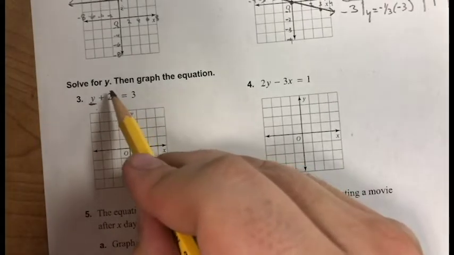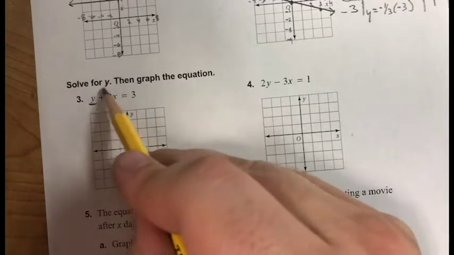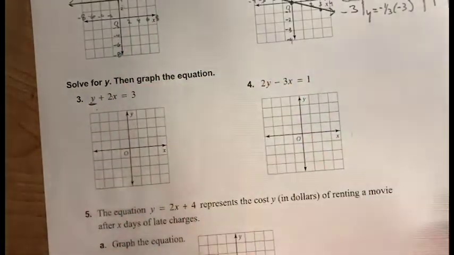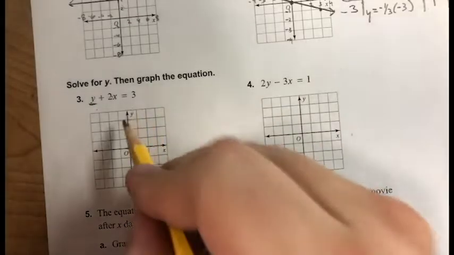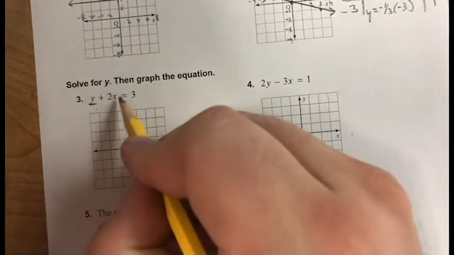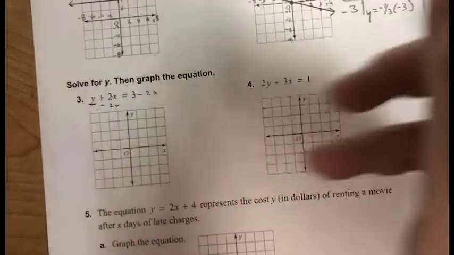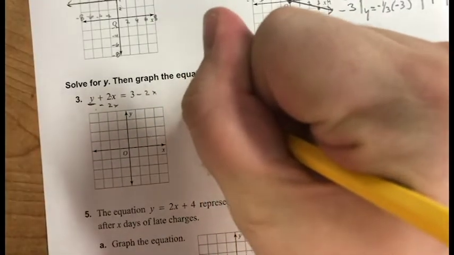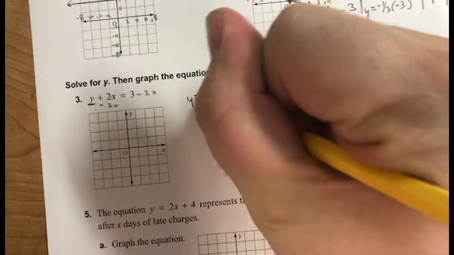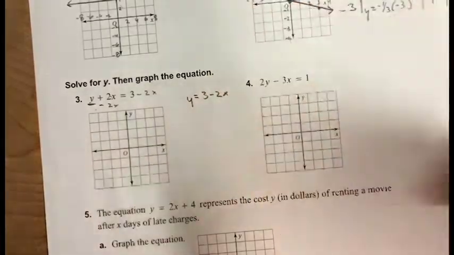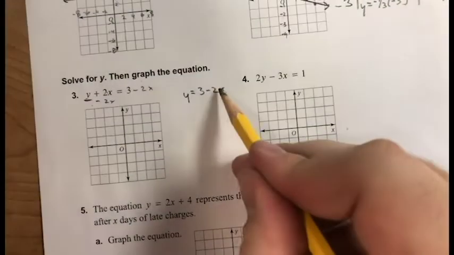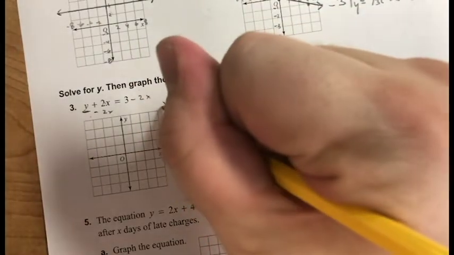So my job right now is to get rid of this plus 2x. How do I do that? Well, let's go through SADMAP it. So what do I need to do? I need to subtract this whole thing from both sides. And when I do, I get the new equation: y is equal to 3 minus 2x. Now that I know what my equation is, it's just a matter of making my graph.